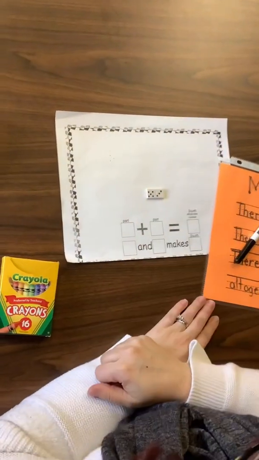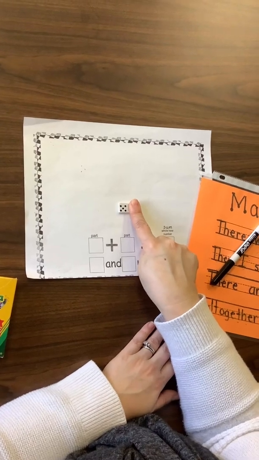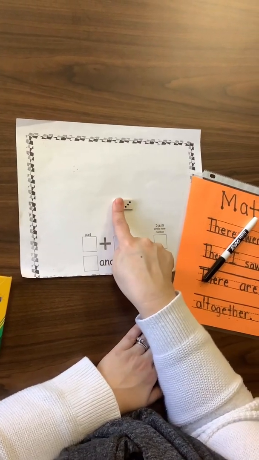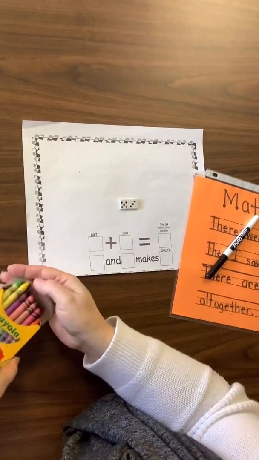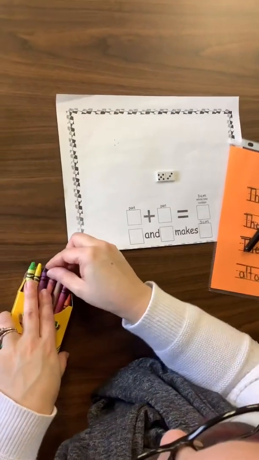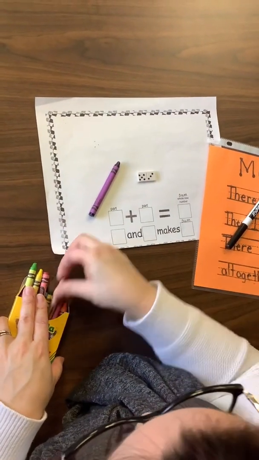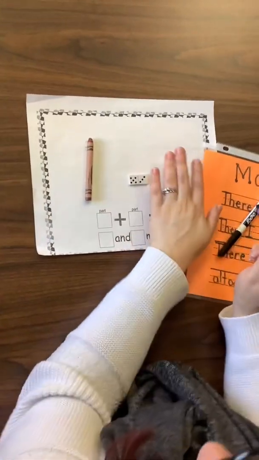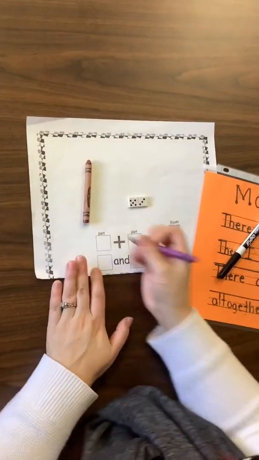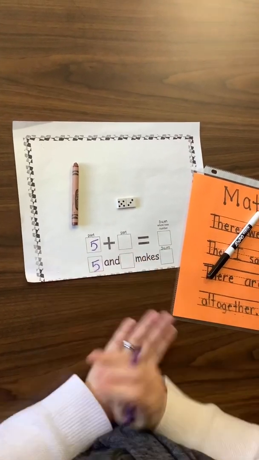and that's going to give us our equation. It looks like we have 5 and 3. So I'm going to take a crayon and I'm going to pick out 2 colors. You know, I'm going to pick out purple for one part, and I'm going to pick out brown for the other part. Okay, so I'm going to put my equation down here first. The very first thing, 5. So I'm going to write 5.